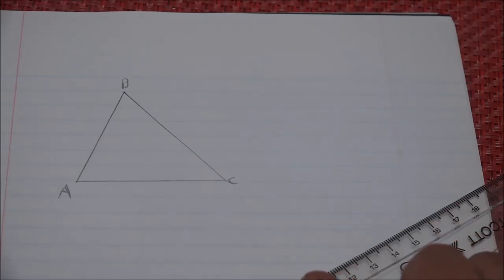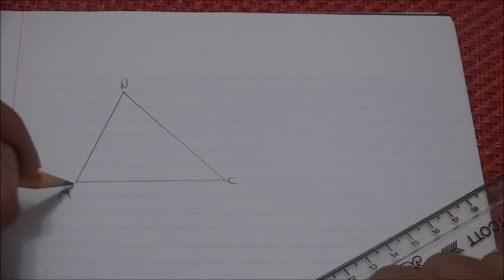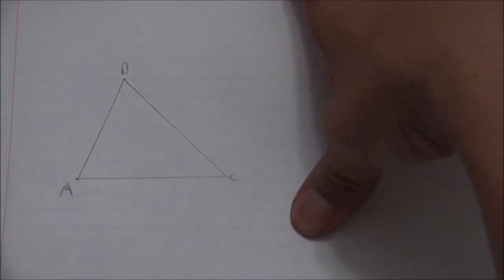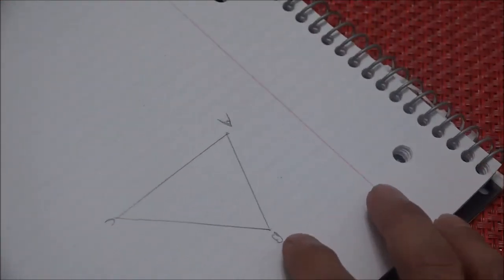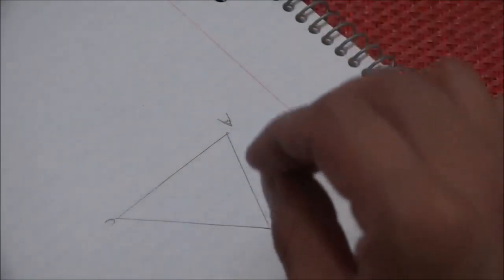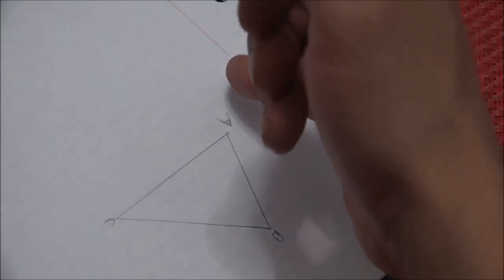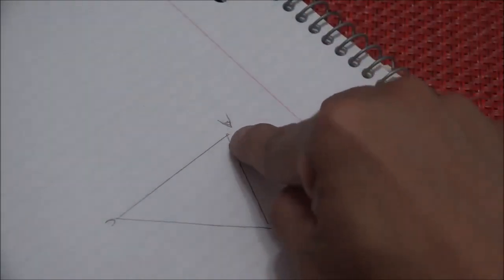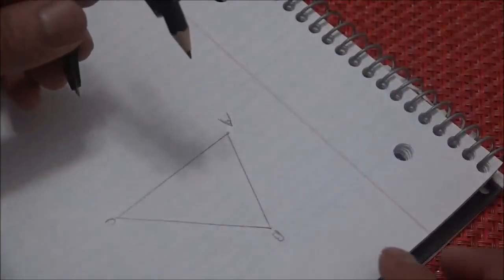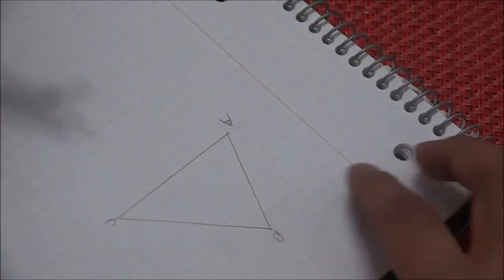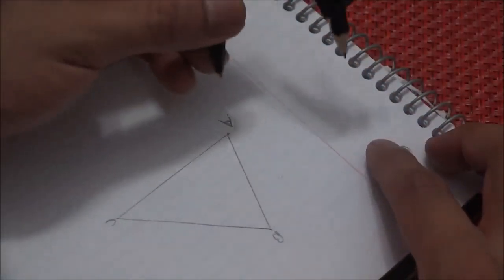So, let's say they want you to construct an altitude from vertex A. Okay, cool then. I'm going to make it more comfortable for me, and I'm going to put the paper like this. So what do I know about the altitude? The altitude is the same construction as constructing a perpendicular from a point. This is the line segment or the line, and this is your point. So what do I do? Well, the altitude needs to be perpendicular to the opposite side, coming from the vertex.